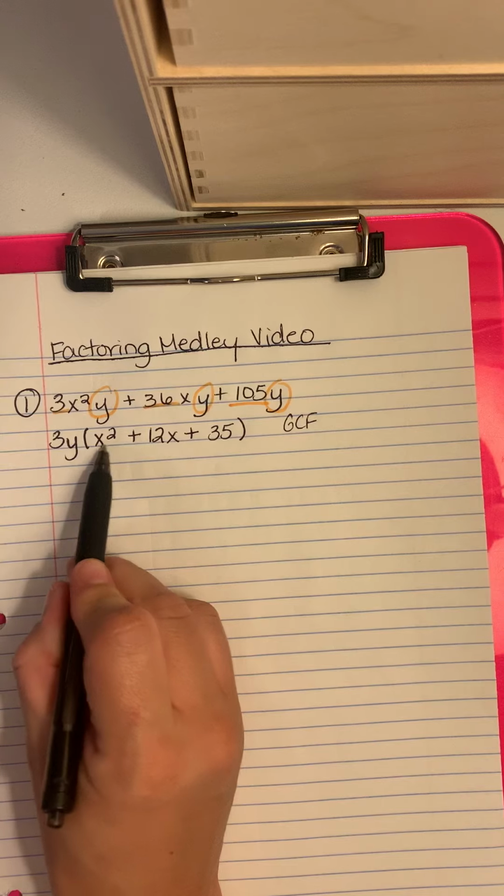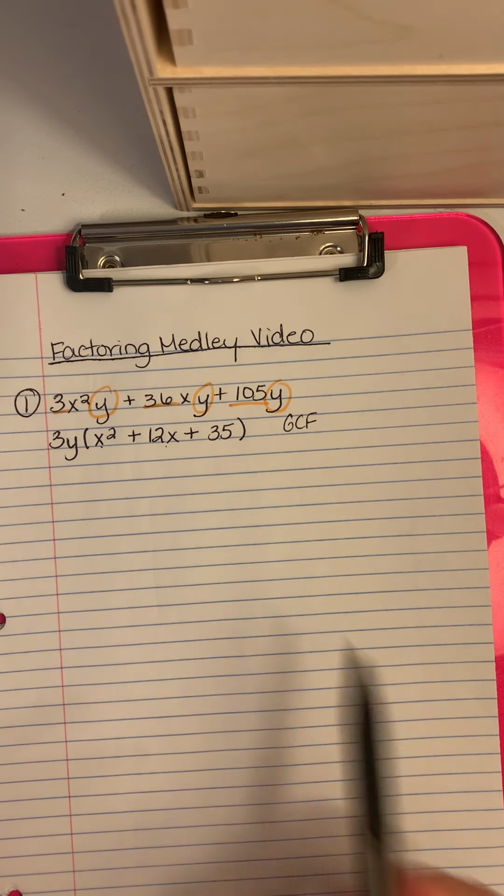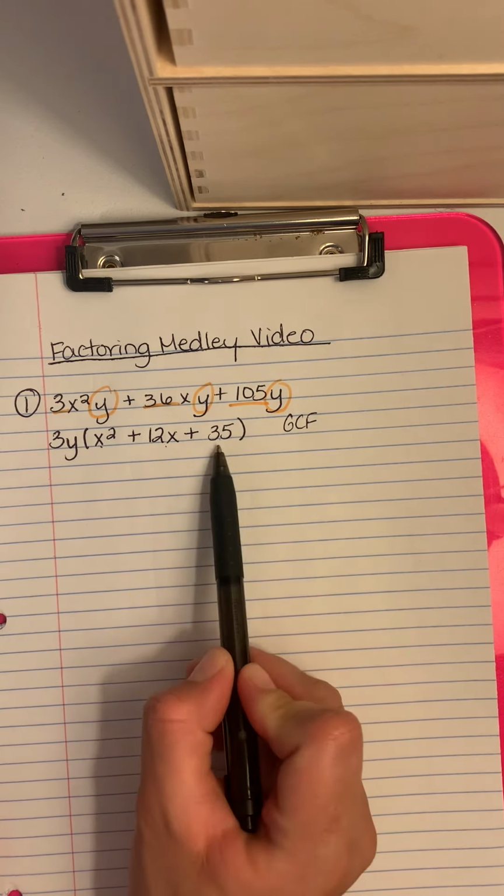And now I realize I have this trinomial, and these are the ones where what times what's going to give me 35, that's going to add or subtract to give me 12. So if I look at my factors of 35, there's only one, 5 and 7.